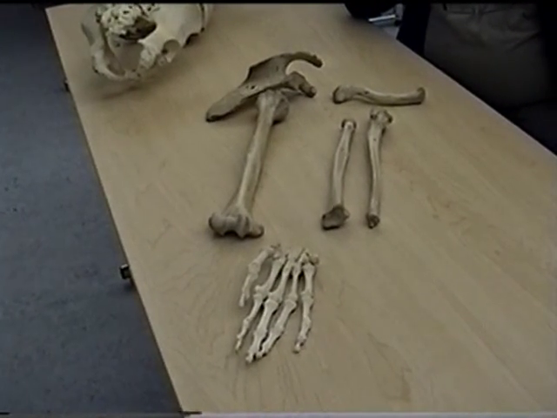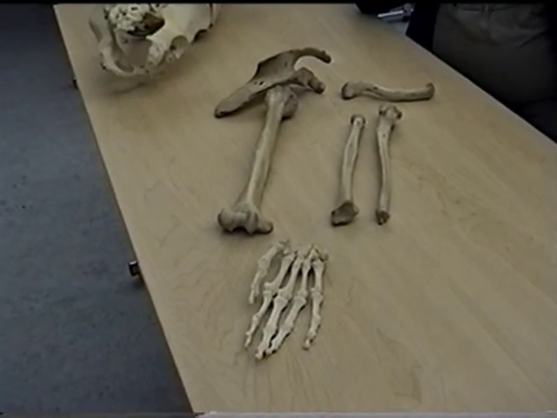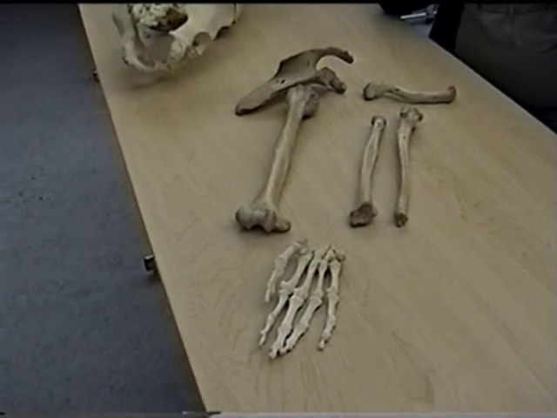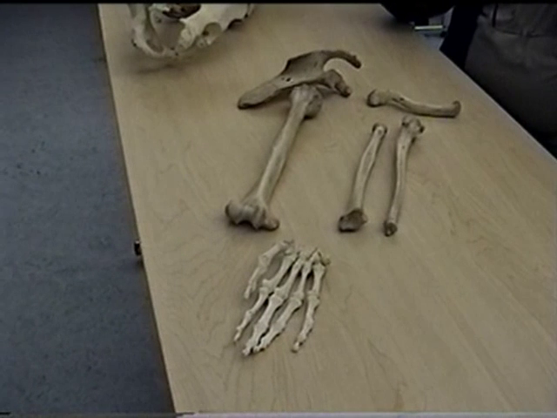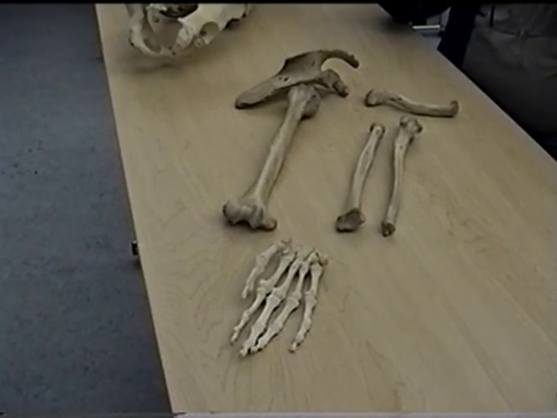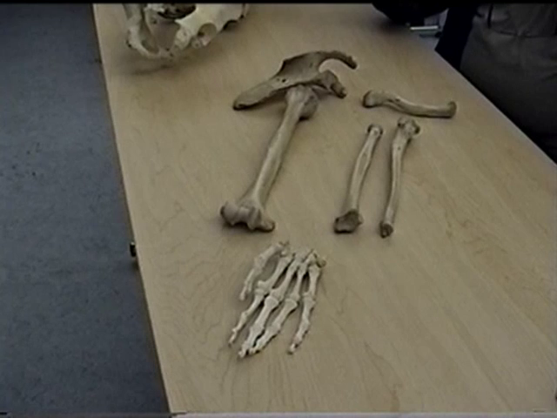So what we're going to do is start with the appendicular skeleton, beginning with the pectoral girdle and the upper extremity, or arm. What I want to first do is just show you the bones that we're going to talk about.